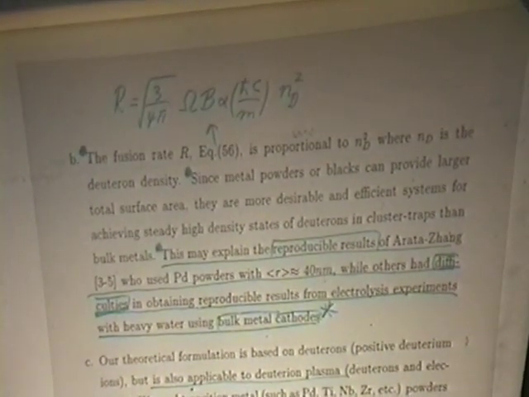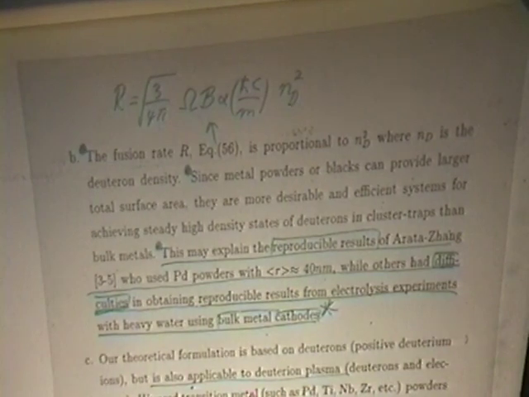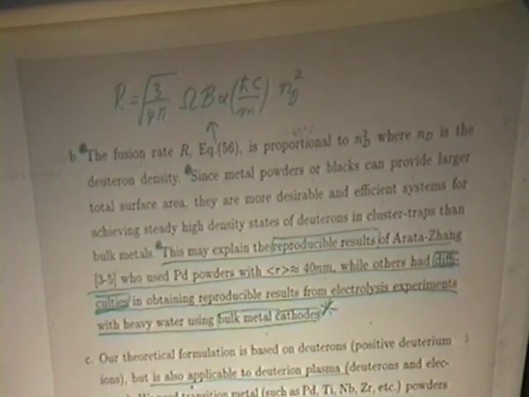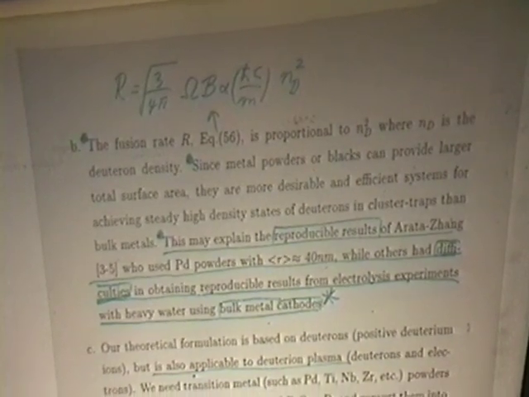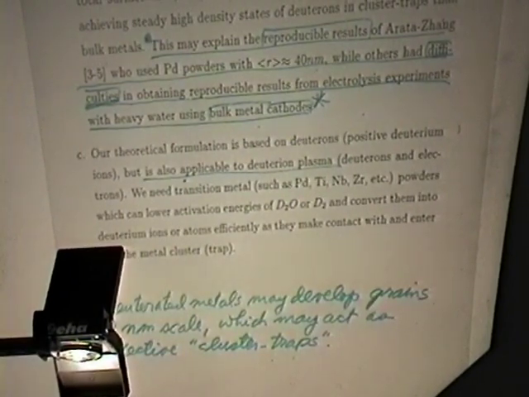Arata and Zhang were showing 2 experiments in which they compared with the ordinary bulk metal. And I see it wasn't completely zero. There was slight excess heat sometimes. And so the bulk metal may be doing it, and people may have observed. And Fleischmann-Pons certainly will claim they observed, but at the lower level.